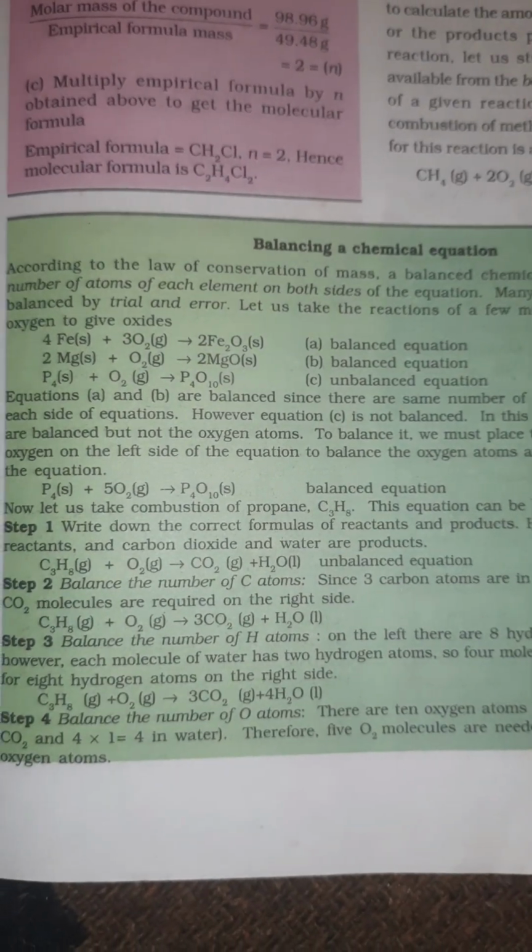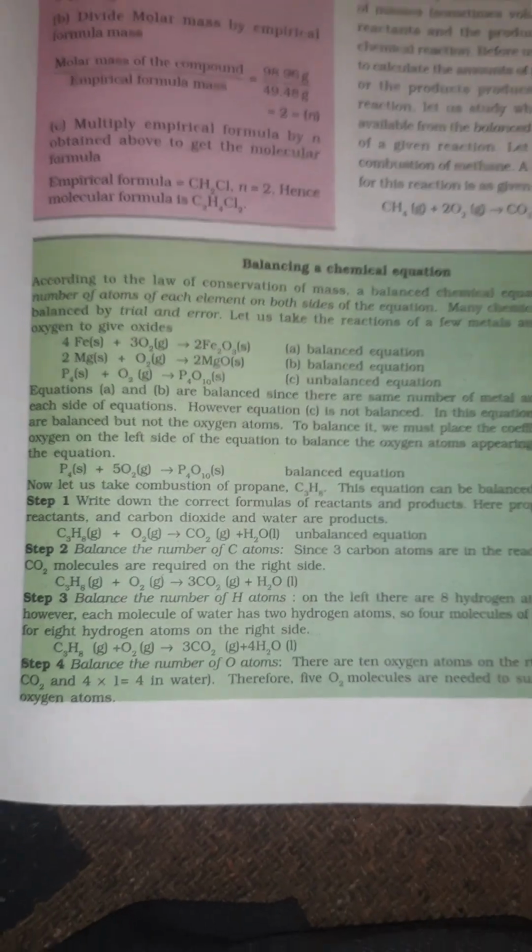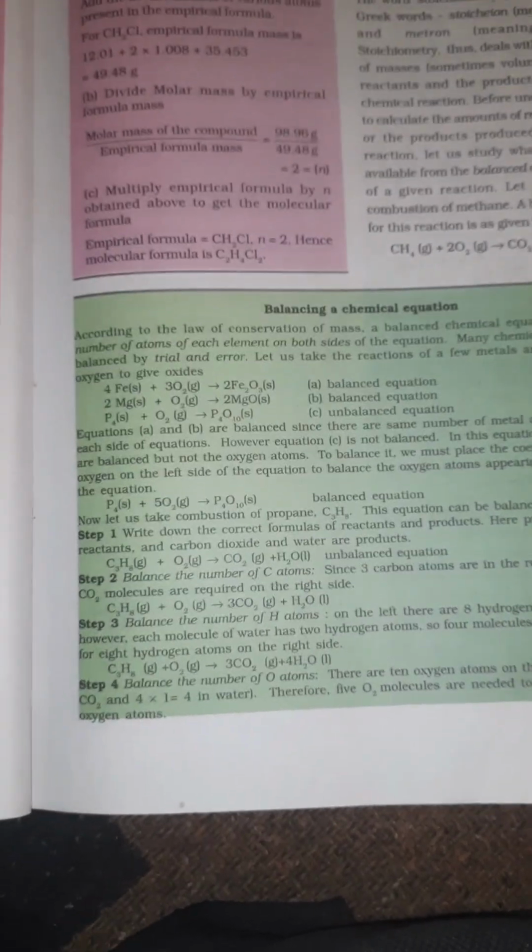Balancing equation: how to do it. In step 1, write down the correct formulas of the reactants and products here. Propane and oxygen are the reactants, carbon dioxide and water are products. Balance the number of carbon atoms. Since there are 3 carbon atoms in the reactant, 3 CO2 molecules are required on the right side.